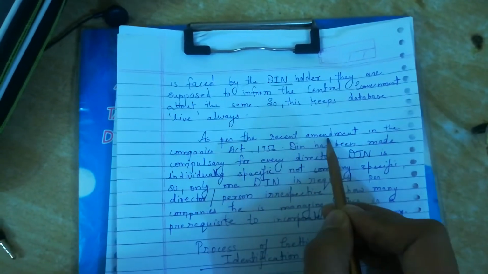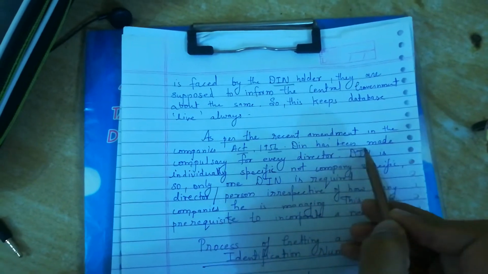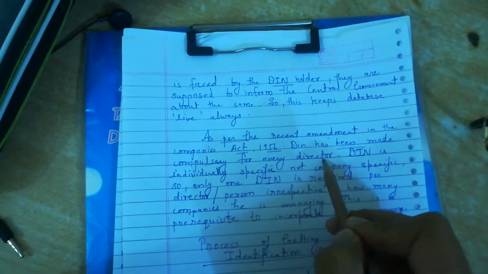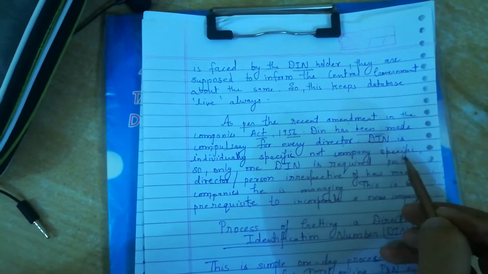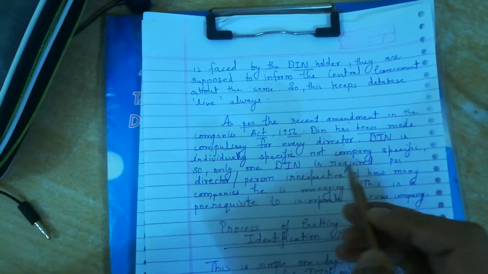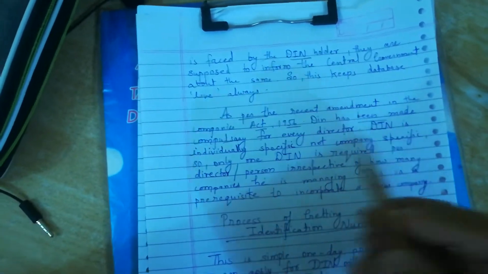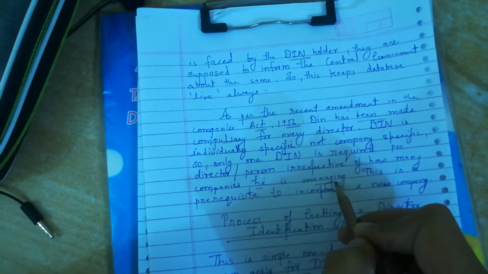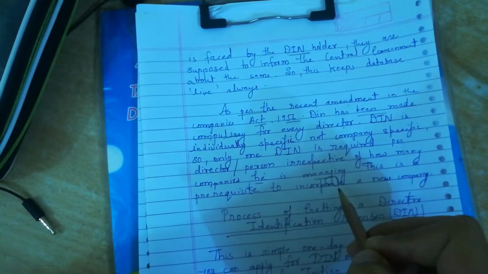As per the recent amendment in the Companies Act 1956, DIN has been made compulsory for every director. DIN is individual specific, not company specific, so only one DIN is required per director, irrespective of how many companies he is managing. It is a prerequisite to incorporate a new company.